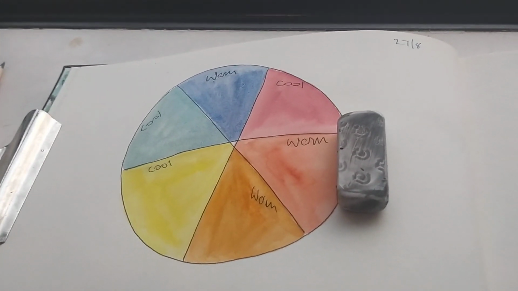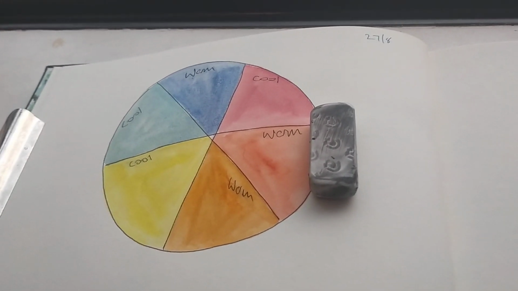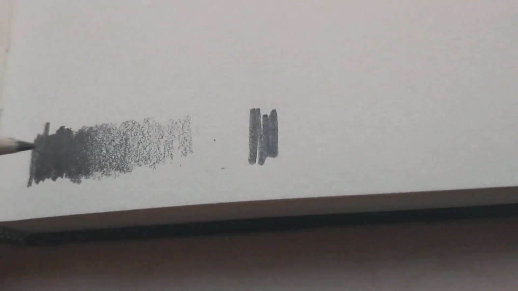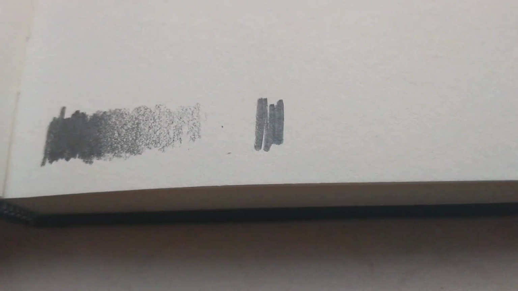Compared to, if I give you an example, a 2H pencil, which doesn't have quite a large tonal range. I'm pressing quite hard here, but it's just not as dark as the 4B, which means it doesn't have as much of a tonal range. So yeah, stick with a 2B, 4B, or a 6B. 4B is my sweet spot, personally.